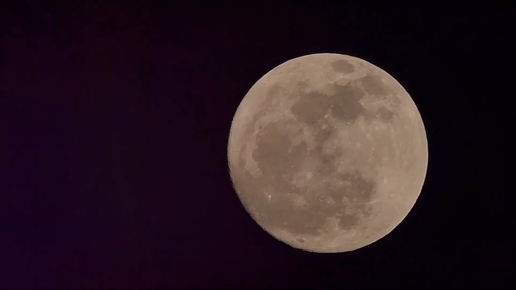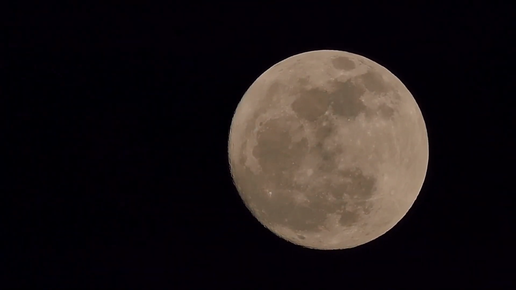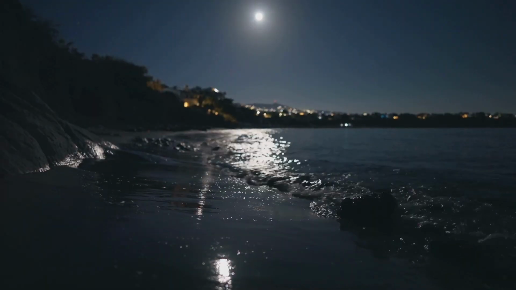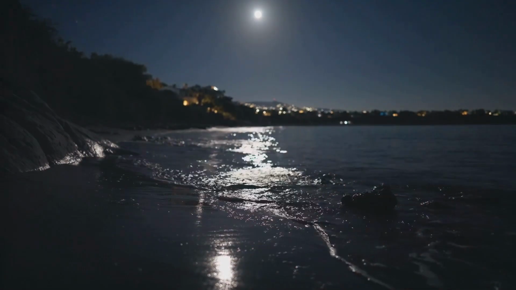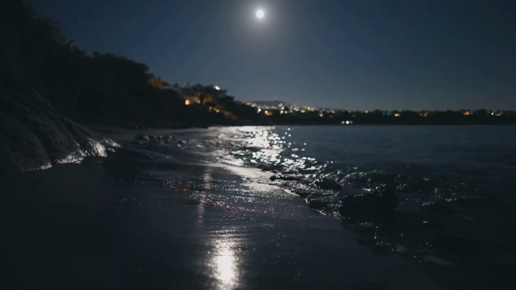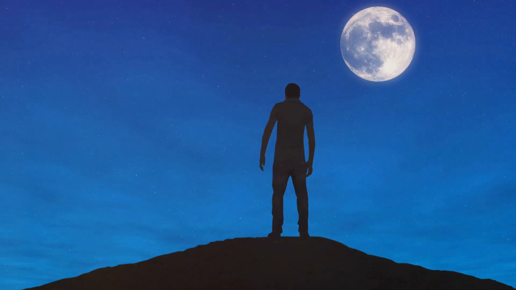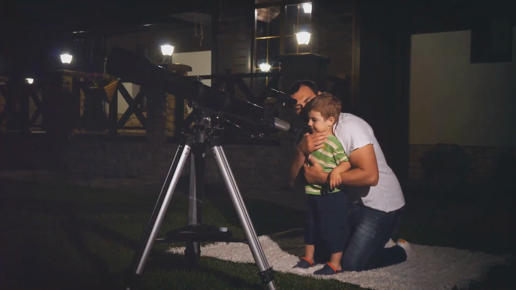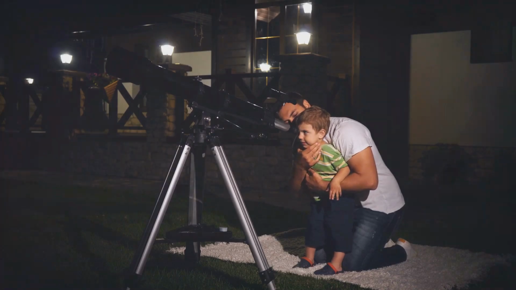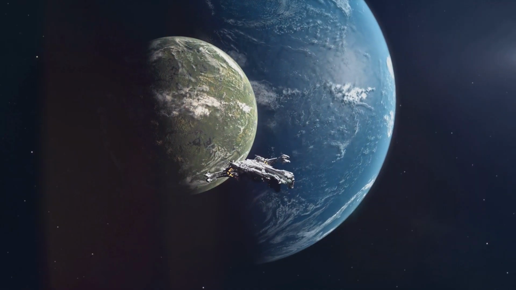So, to wrap things up, the moon goes through a predictable pattern of phases as it moves around the Earth, and it also plays a big role in creating the tides in our oceans. The next time you look up at the sky and see the moon, you'll know why it looks the way it does and how it's affecting the Earth's oceans. Now let's get ready to explore these patterns ourselves and track the moon's phases over the next few weeks.